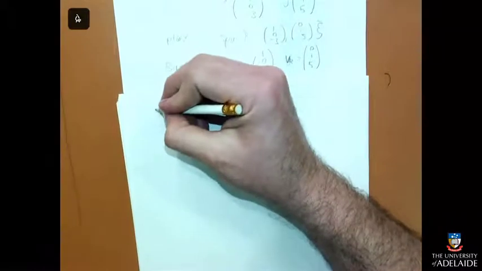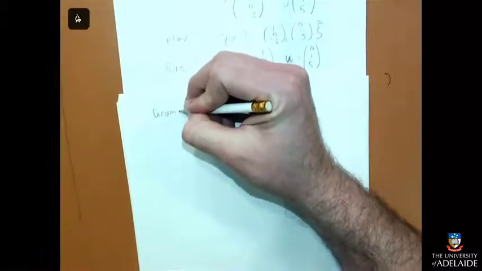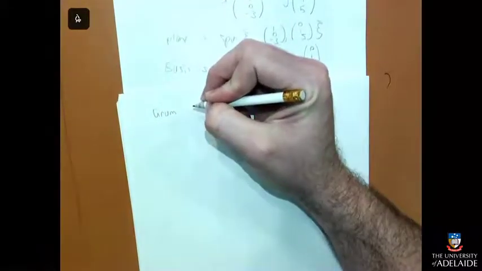The reason I've done it that way is because an ordinary basis is not good enough. I need an orthonormal basis, so I'm going to have to do the Gram-Schmidt process. Yes! Just one M, right?